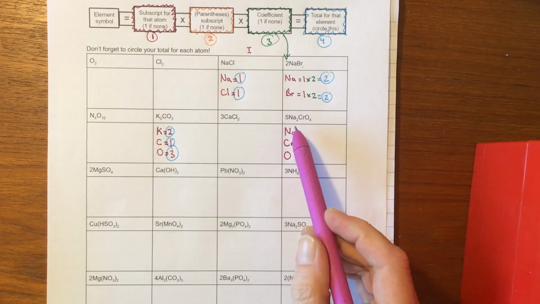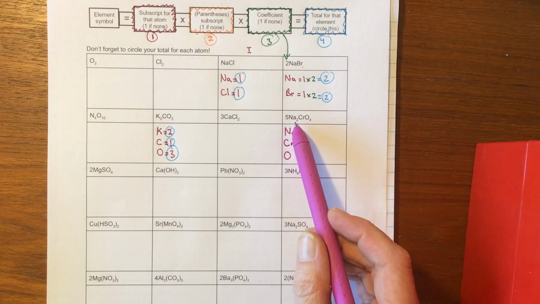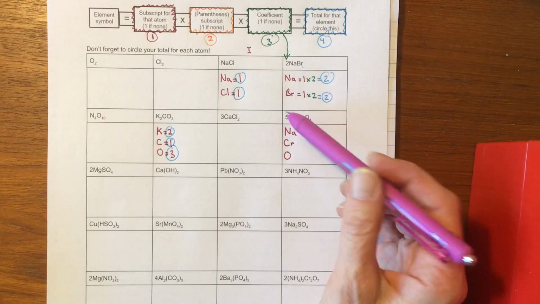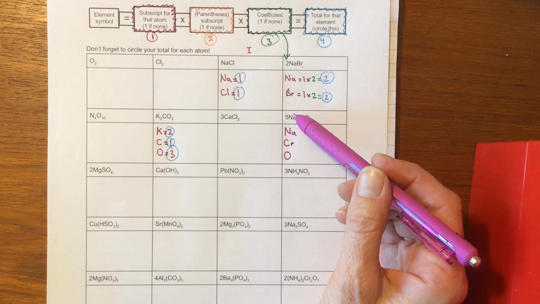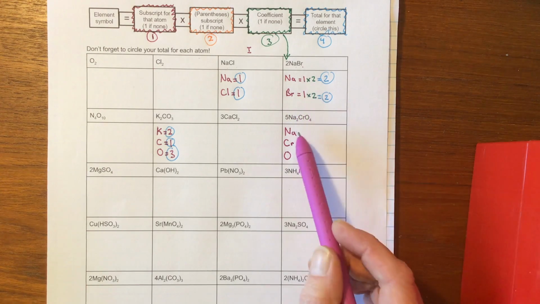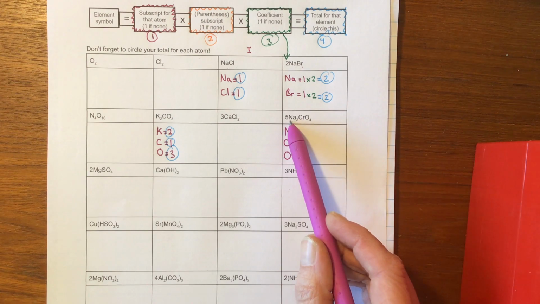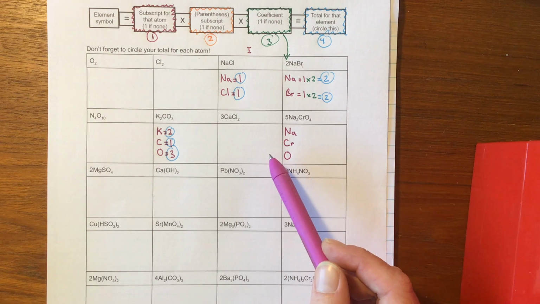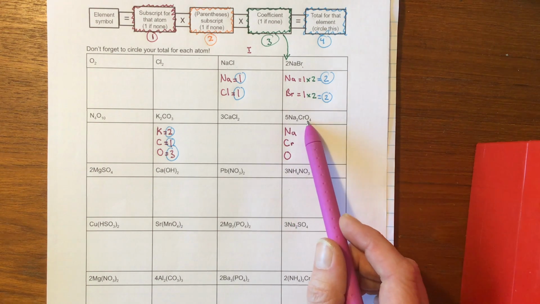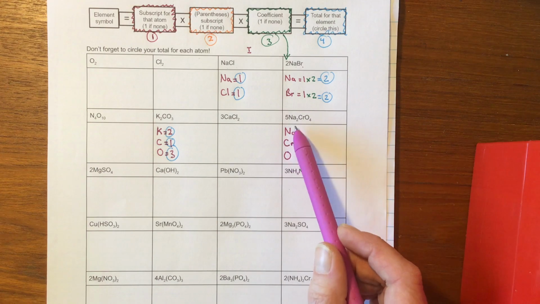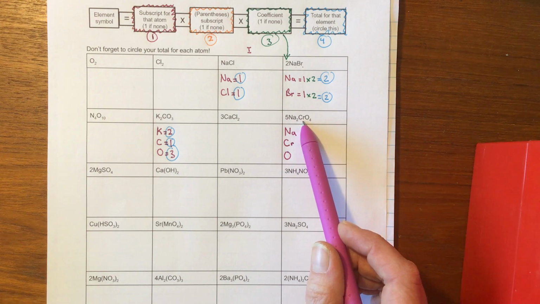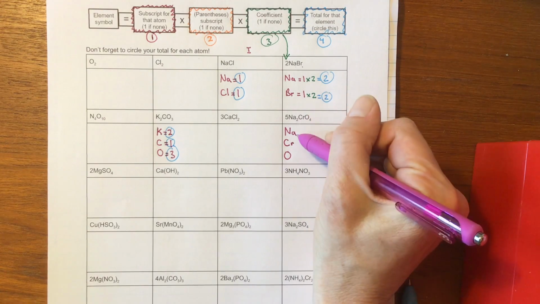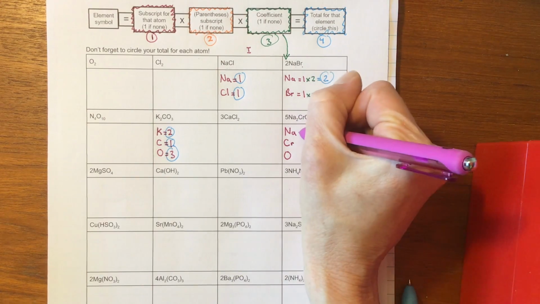Now, just an aside, how can I tell which combinations of letters are individual elements? Well, elements will either be a single capital letter or a capital letter with a small letter next to it. It will never be 2 capital letters together. That will never be an element. It's either a single capital letter like oxygen or a capital letter with a small letter next to it like chromium or sodium. Okay?